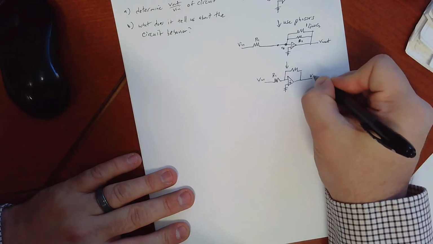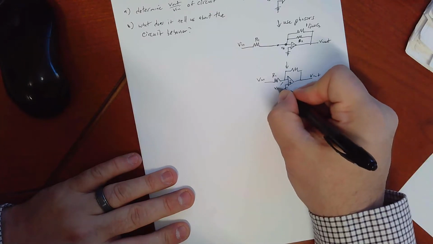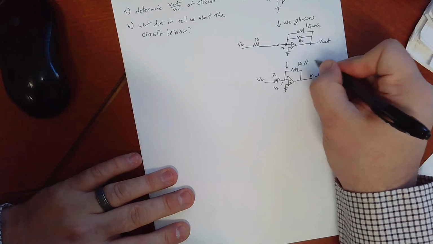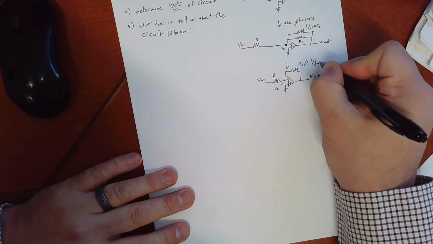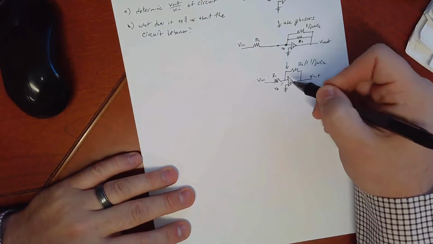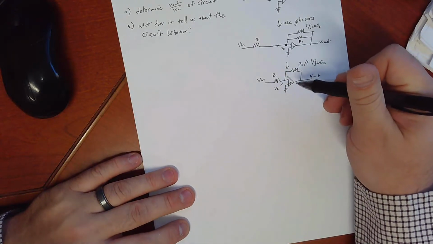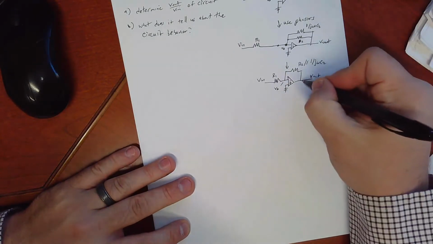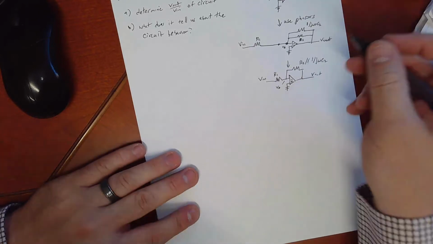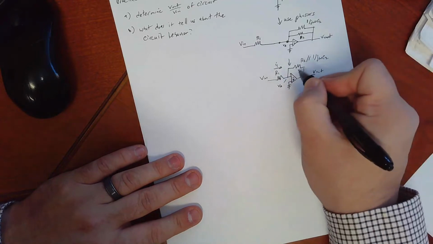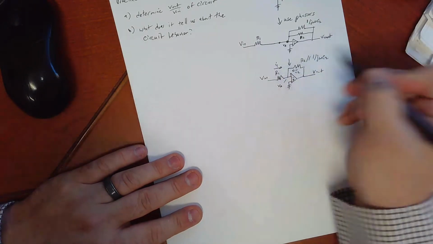Like this: V out, this is VA, and this has a value of R2 parallel with 1 over j omega C2. Now this has been reduced down to problem 6, like we did in problem 7, and now we can solve. The current here is I1, the current here is I2.